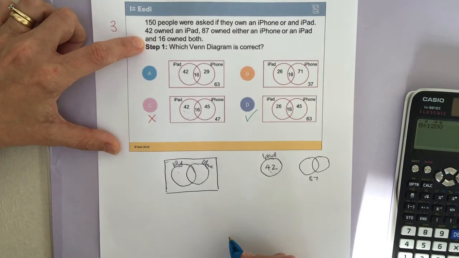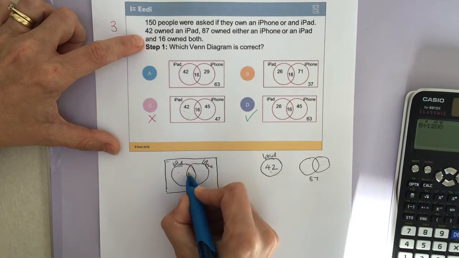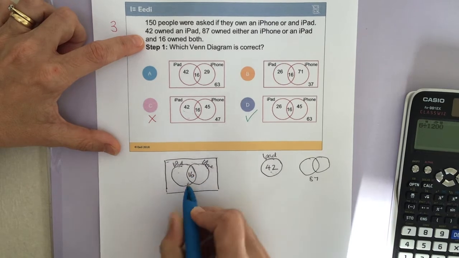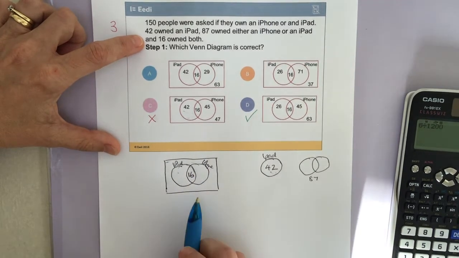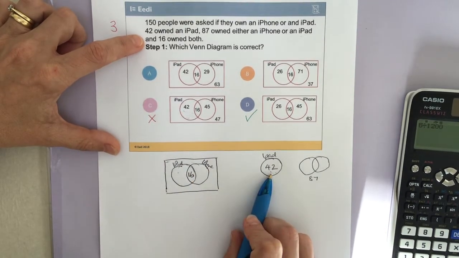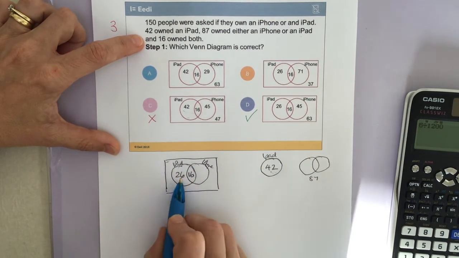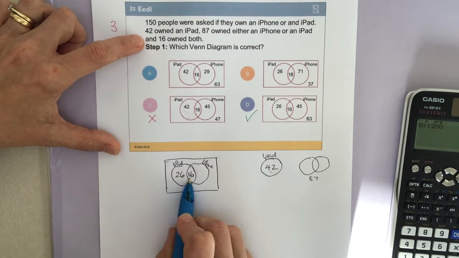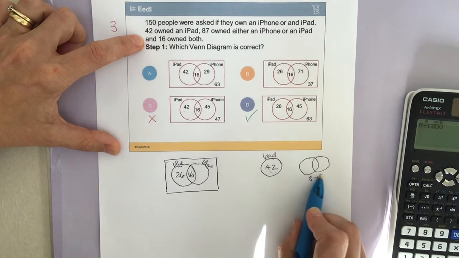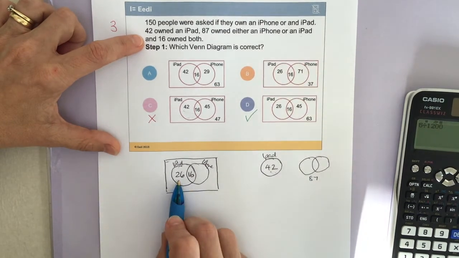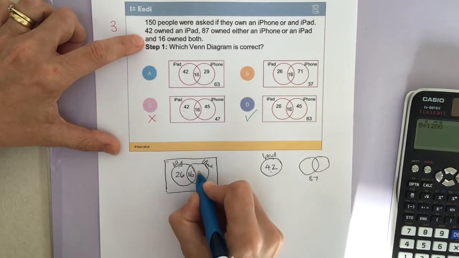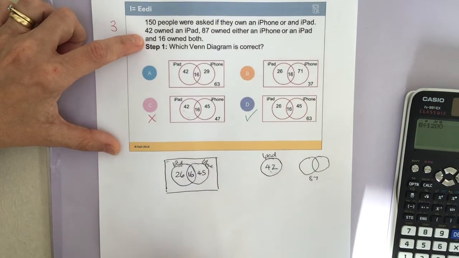And then 16 owned both. So there's the bit that I can start with. 16 owned both, so 16 goes in the middle. And once 16's in the middle, I can start moving on from this. So 16 in the middle, 42 here for the whole circle. So 42 minus 16 is 26. That's where that comes from. And then these two together give me 42, and I've got to have 87 over both of these circles together. So this is 42, 87. That's going to give me 45 for that part.